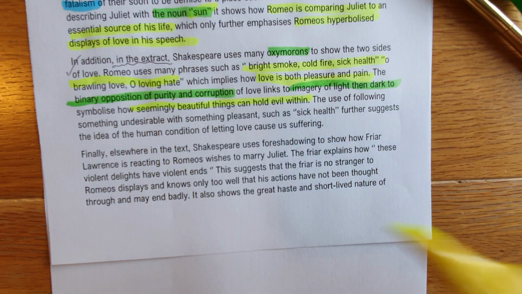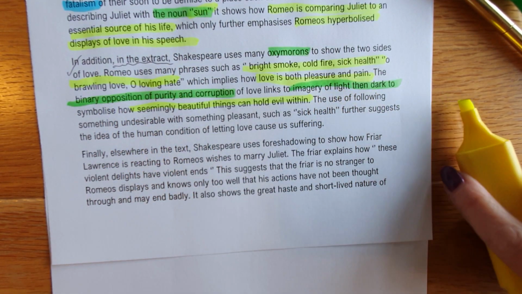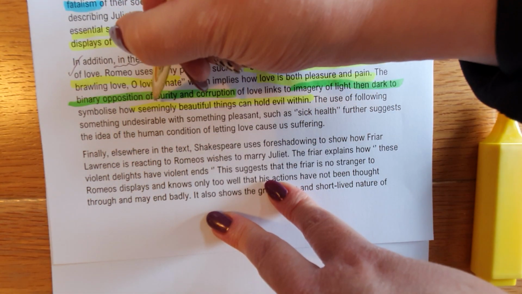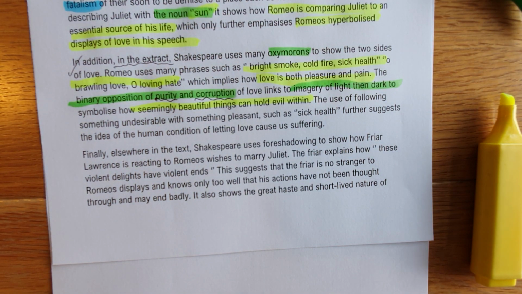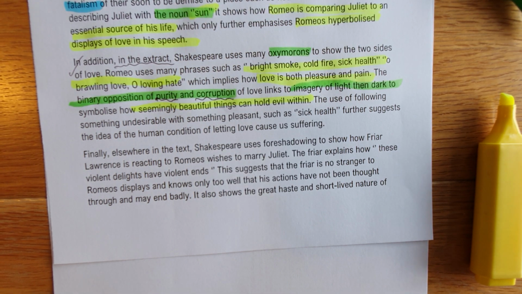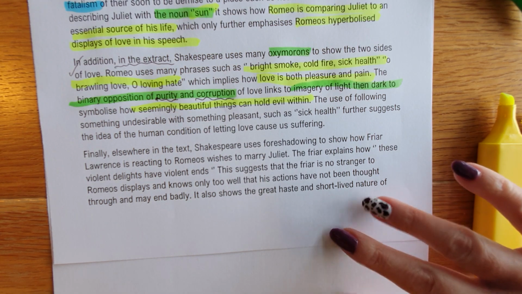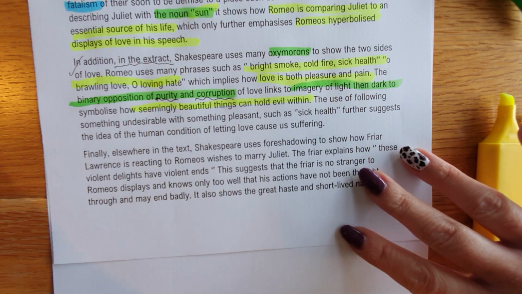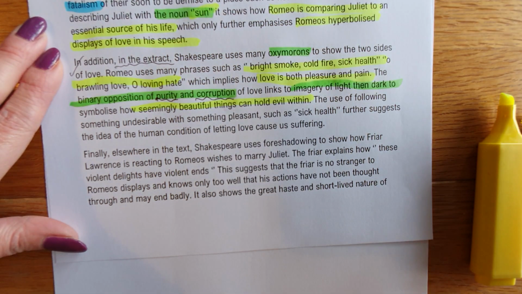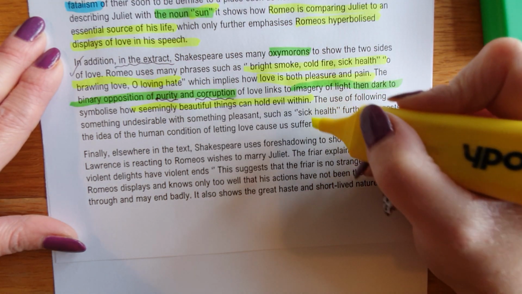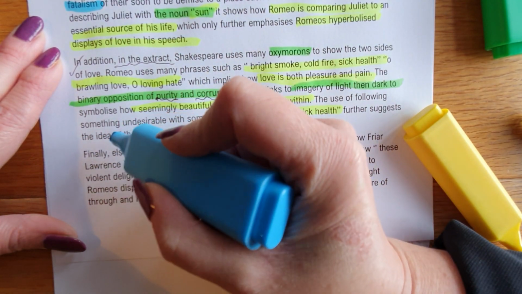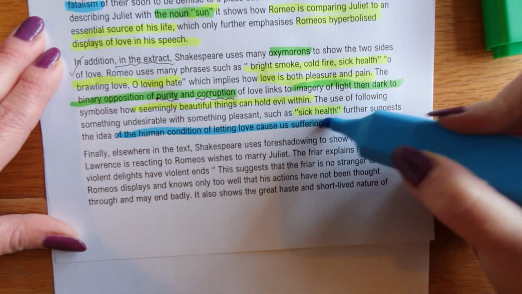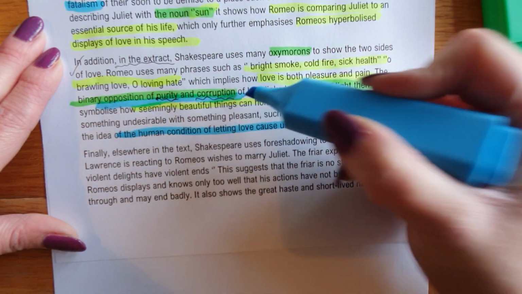Look at all of those devices, binary opposition, imagery of light. Once again, we've got more of these nominalizations, purity, corruption. Not saying it's pure, not saying it's corrupt, it's purity, an opposition of purity and corruption. The use of following something undesirable with something pleasant, such as sick health, further suggests the idea of the human condition, of letting love cause us suffering. And again, here is some more of that gold, as well as that binary opposition of purity and corruption.